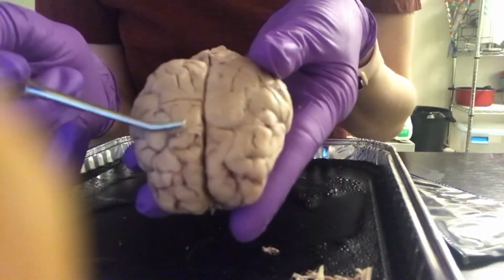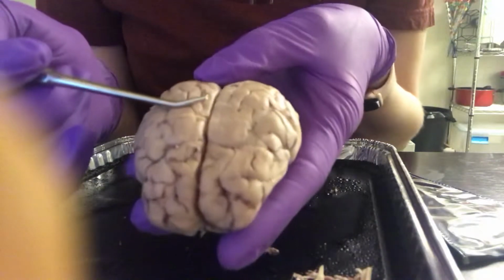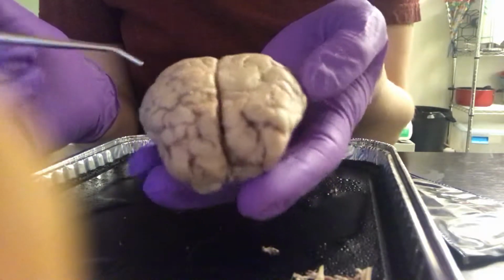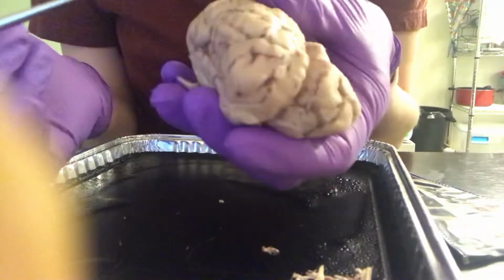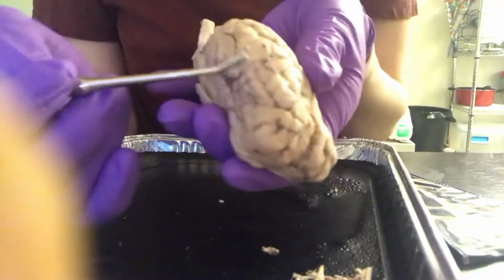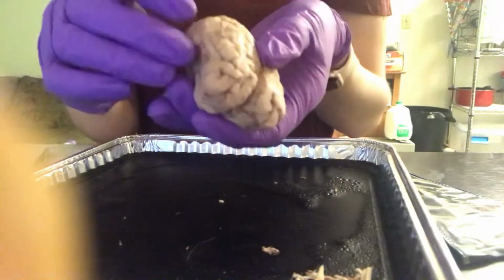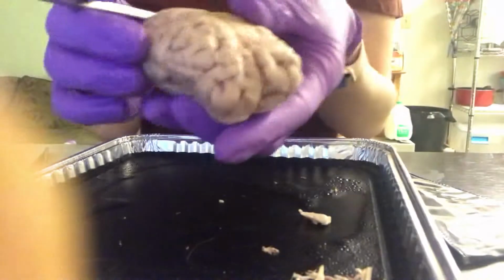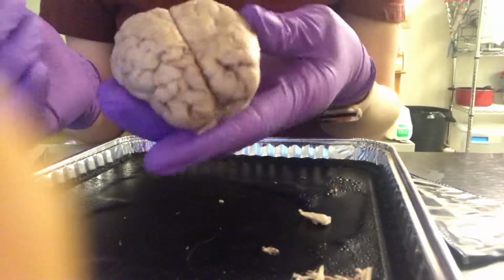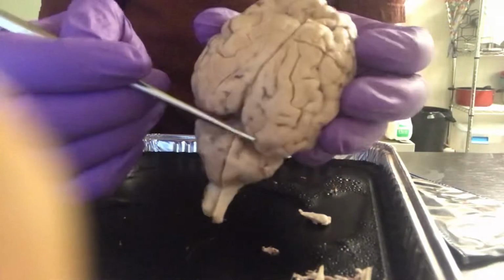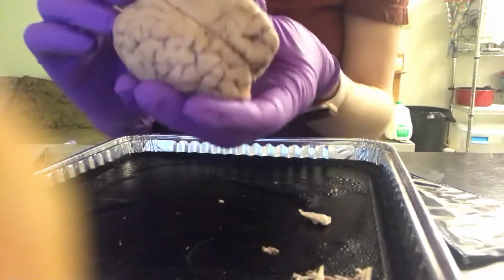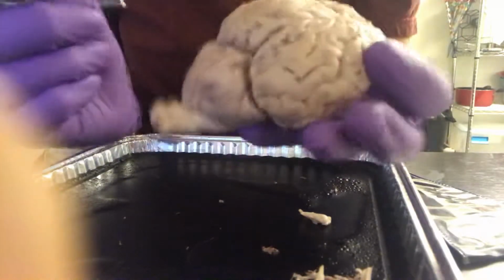Parietal lobe is just behind that, and that's going to receive and process your somatic information, sorry, sensory information. And then you have your temporal lobes over here, and that's going to process your auditory information. And then in the back is going to be your occipital lobe, and that's going to process the sensations from your eyes.